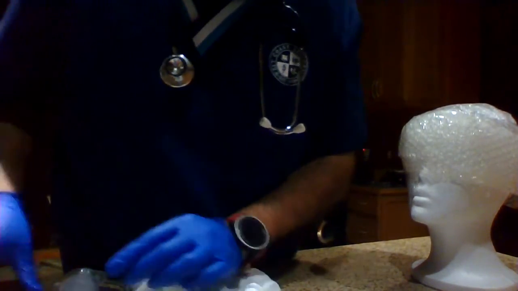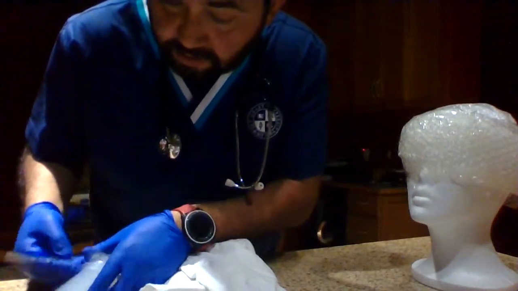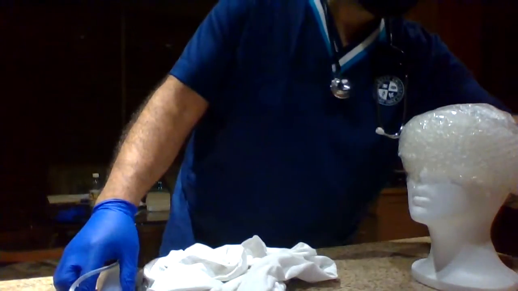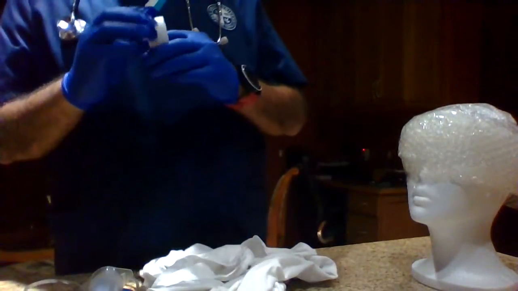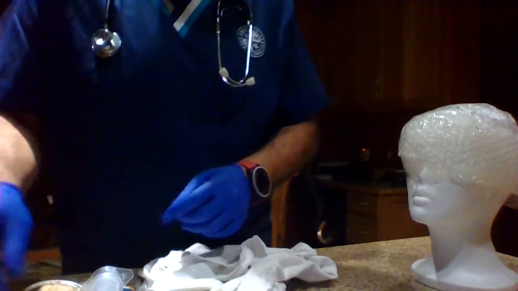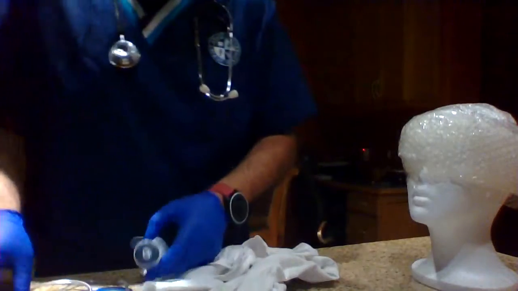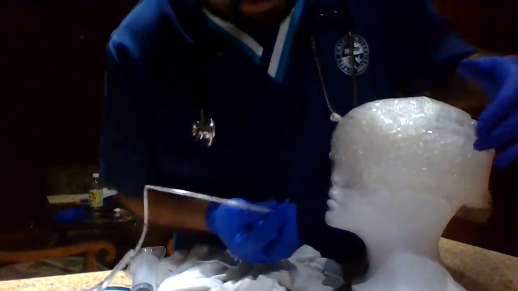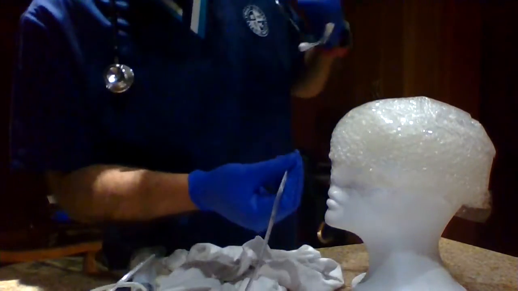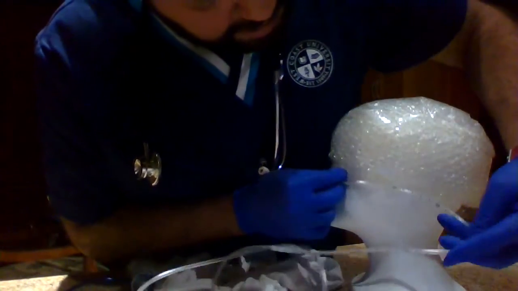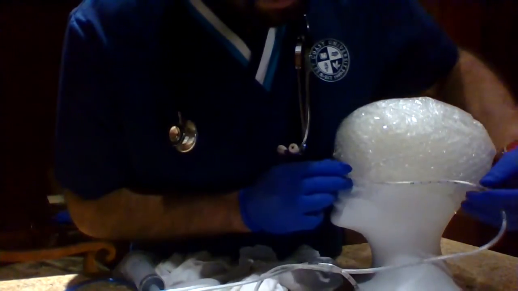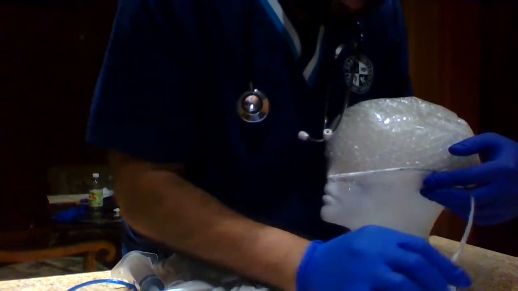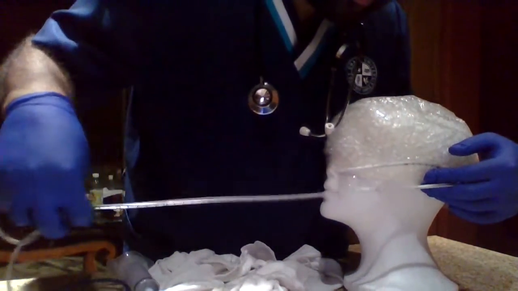So now what we have to do is measure the NG tube, and I have my tape over here. I'm not going to tape it, but you would have your tape, because I'll explain why you need this. So what you're first going to do, let's move this over here. You're going to measure from the nose to the ear, and then you're going to measure from the ear to the xiphoid process.